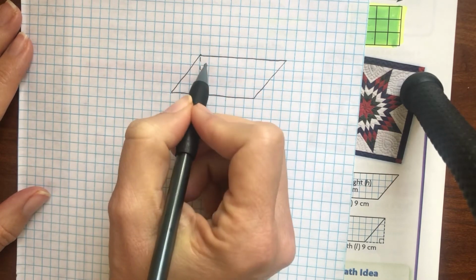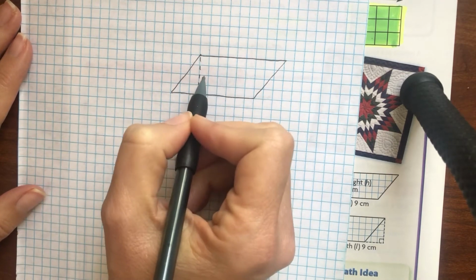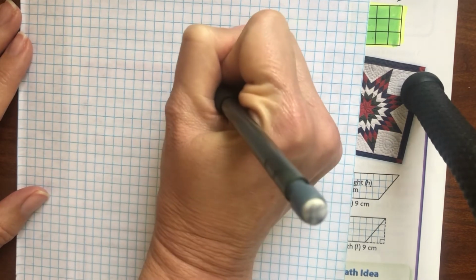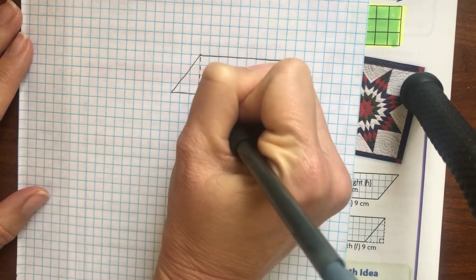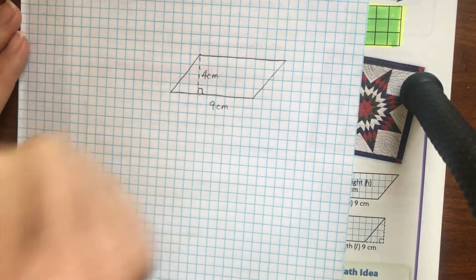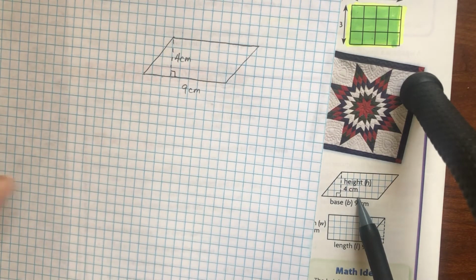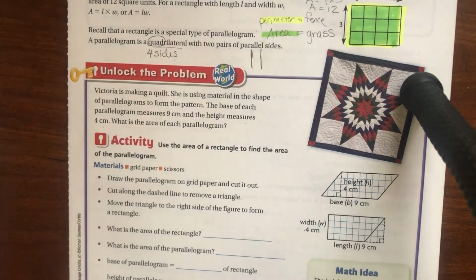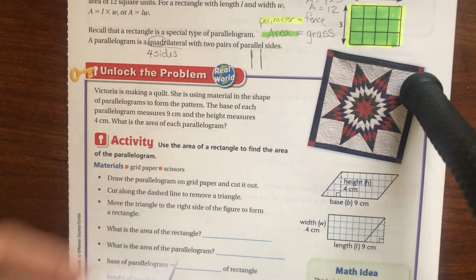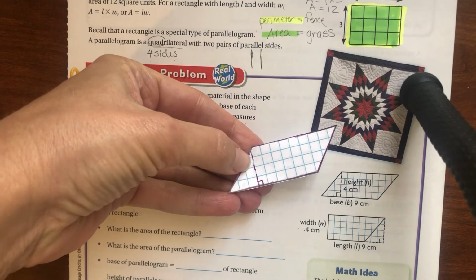Okay, so we've got our parallelogram, and this was 4 centimeters high, and this was 9 centimeters. Right, yes. Okay, and I jumped ahead, and I've already cut mine out. Okay, so I've got my little shape here.